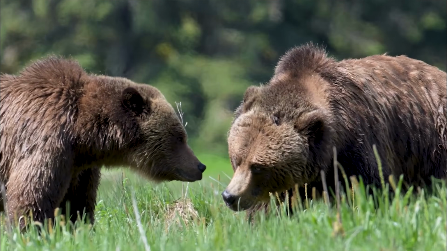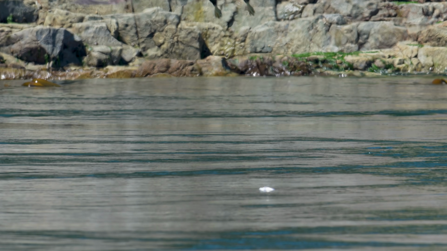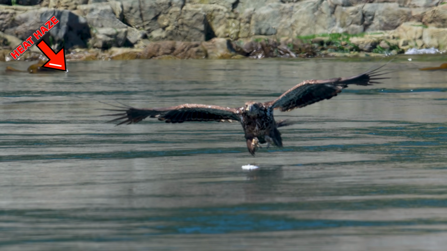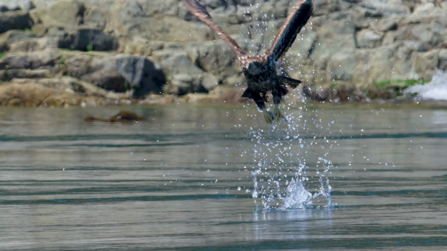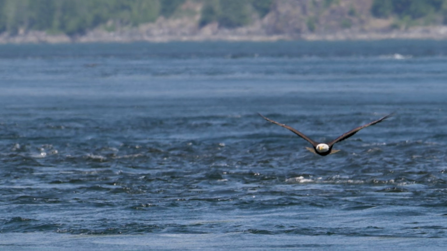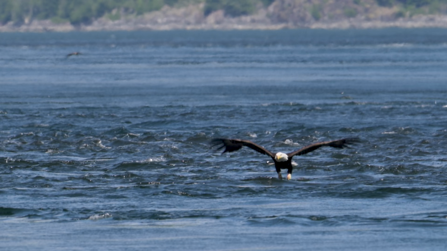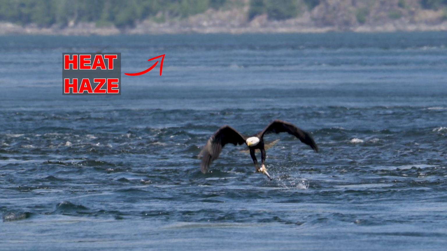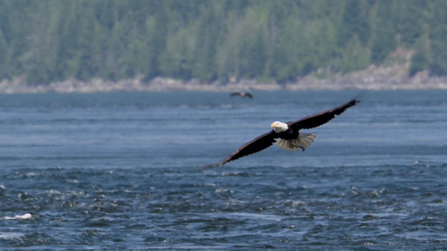Now, I shoot a lot on the ocean. And for my eagle workshop, we're photographing eagles catching fish right above the surface of the water. And so you've got cold ocean and warm air, and you get a lot of heat haze or atmospheric distortion that happens. And this makes your images really soft.